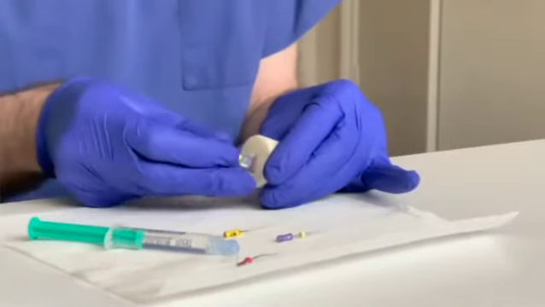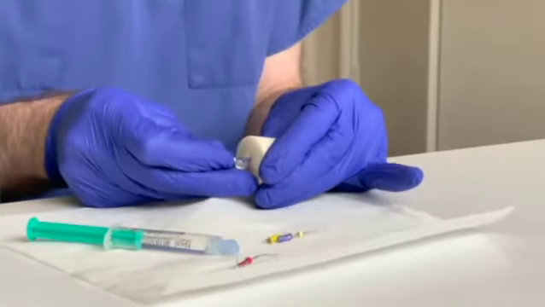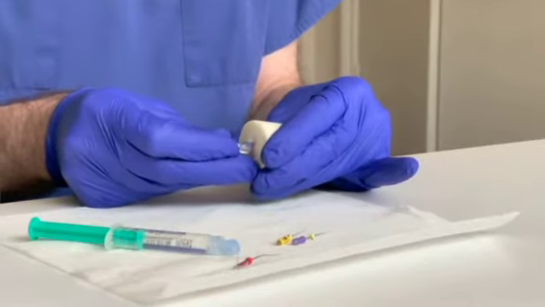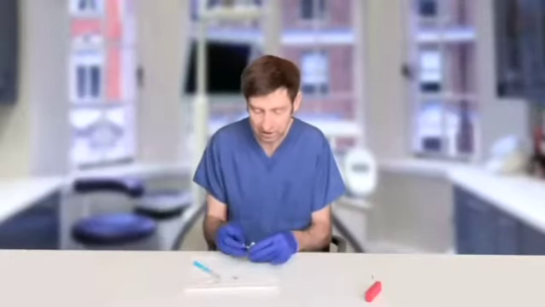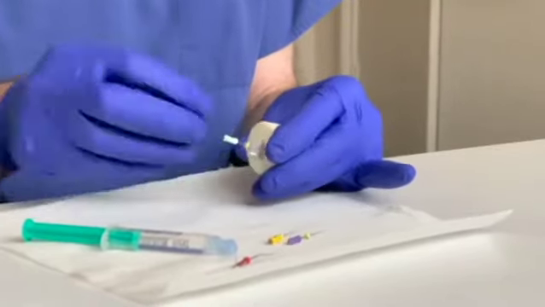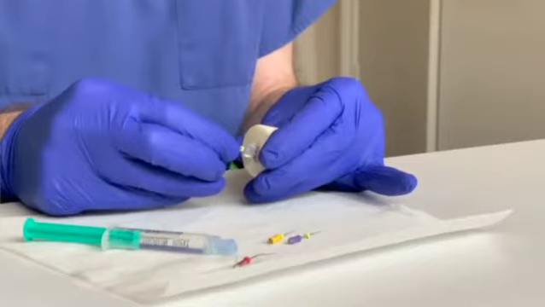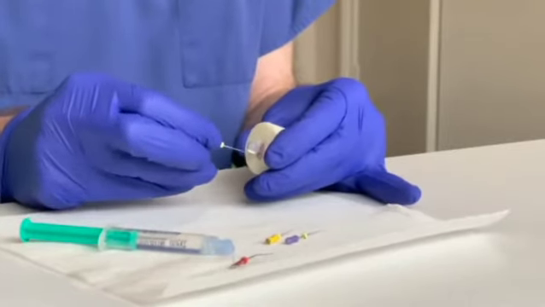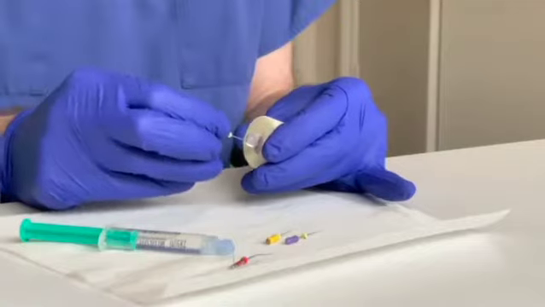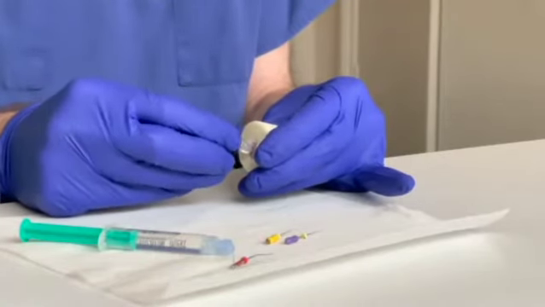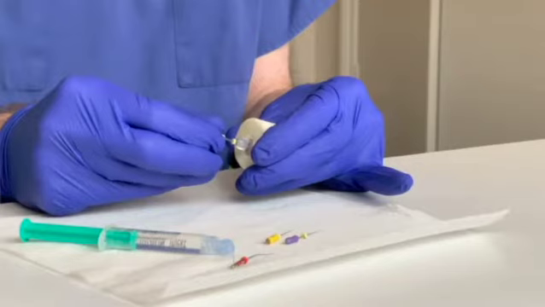Okay, so I'm at length there now with my 15 file. What I'm going to do is just very gentle up and down motions, tiny amplitude, so less than half a millimeter. Now you should be very careful with this because it's very easy to cause a procedural error when you do this. What I'm going to do is slightly over prepare the canal with a size 15 file, just so it's going to make it a little bit easier to get my 20 file to length as well.